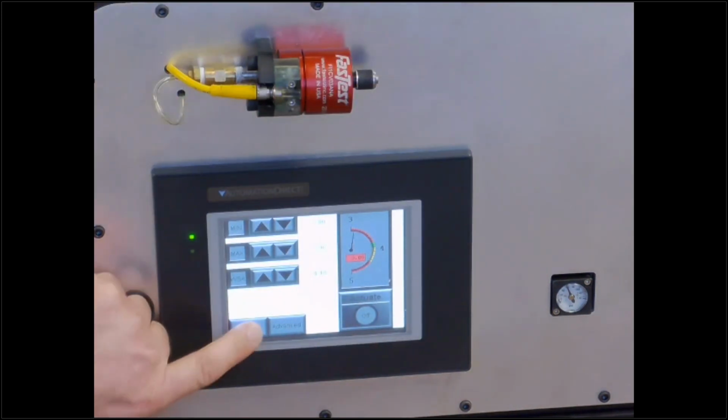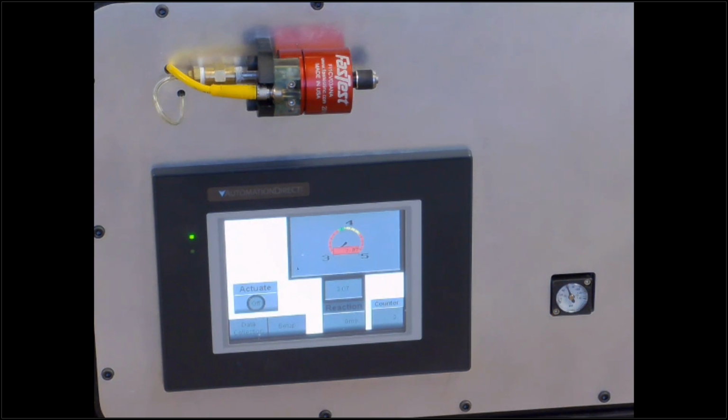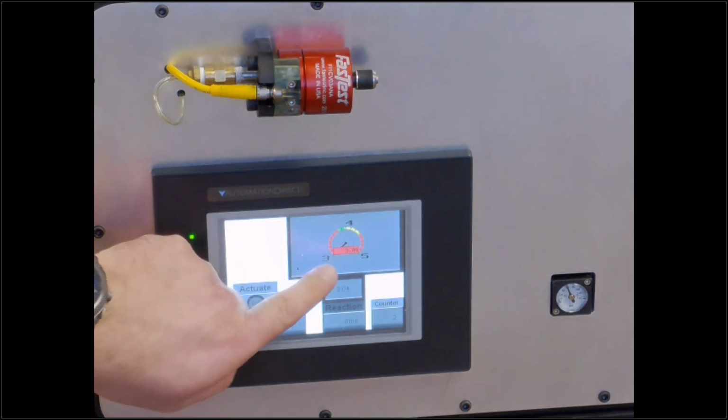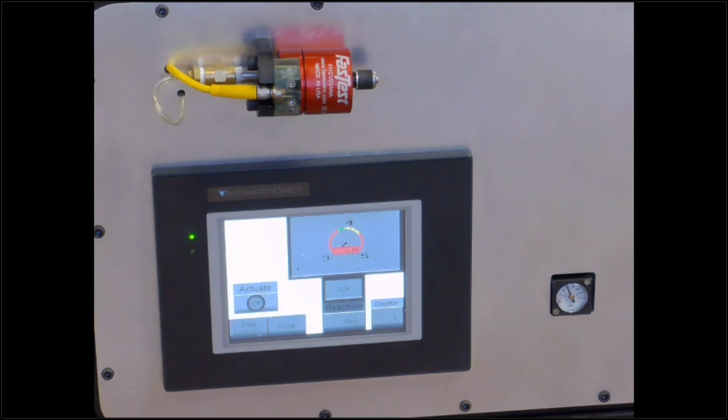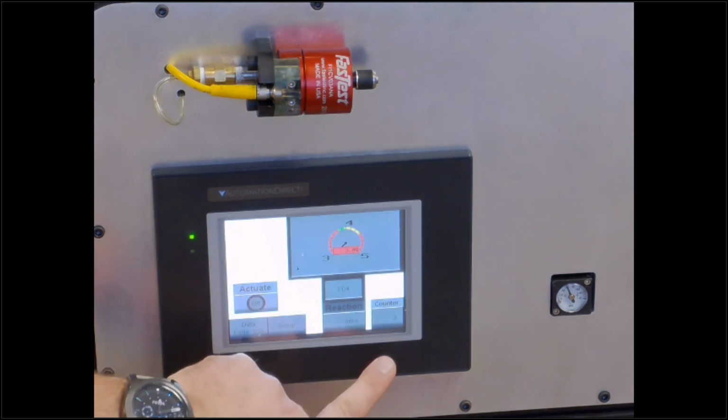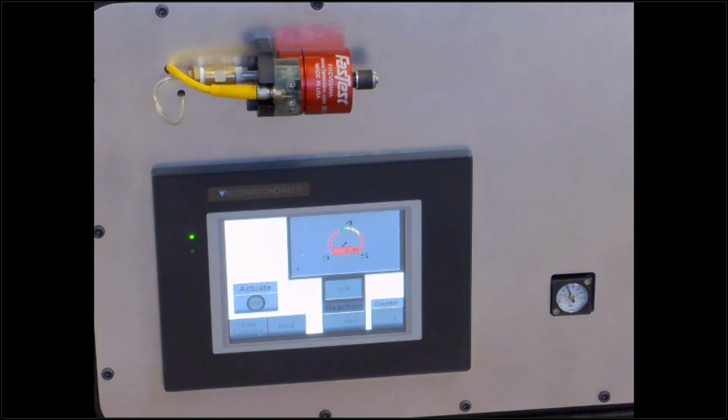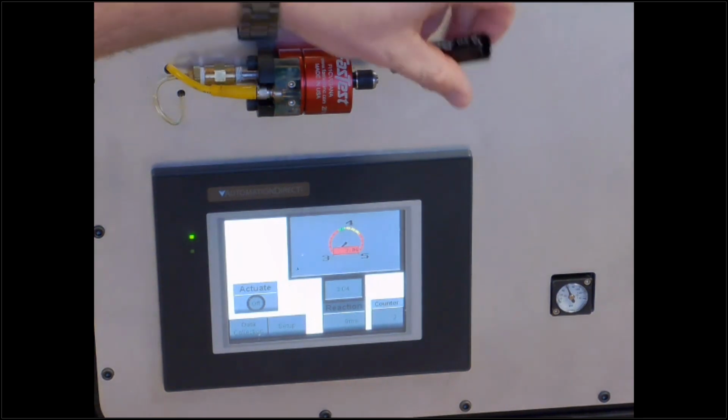So now we'll get into the main home screen. This is what an operator would see in their testing. We've got an actuate button to trigger the connector to start. We've got our feedback on position with a dial over here. We've got a cycle counter. We're monitoring how many cycles this has, and a couple other screens we'll get to in a minute.